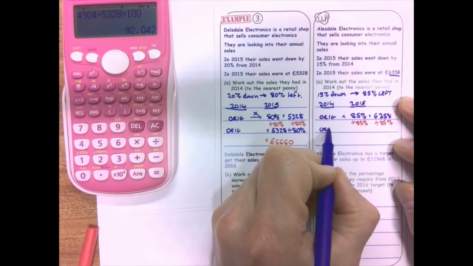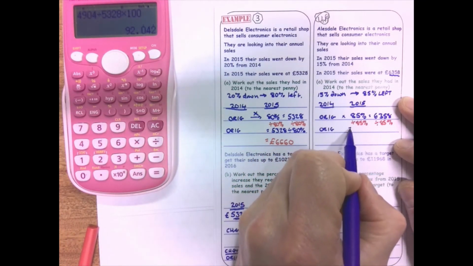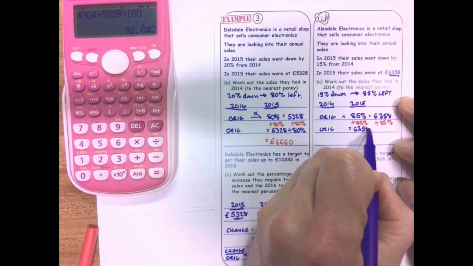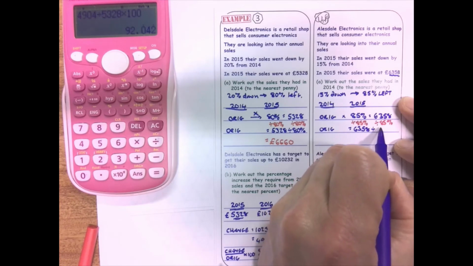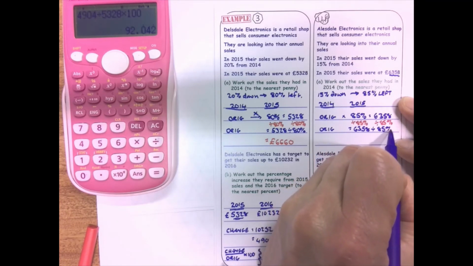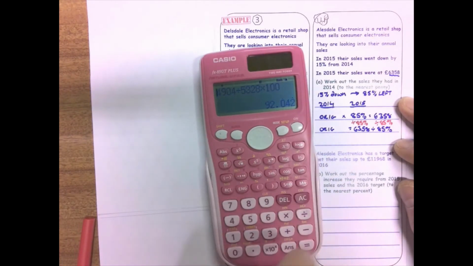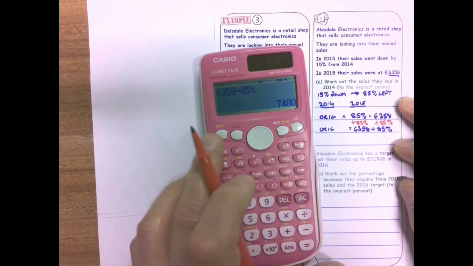So the original is going to equal 6358 divided by 85%. We can do that on our calculator. 6358 divided by 85, and you've got to press the percent button or you're going to get a really weird answer. And that equals, that's quite a nice neat answer, 7480.